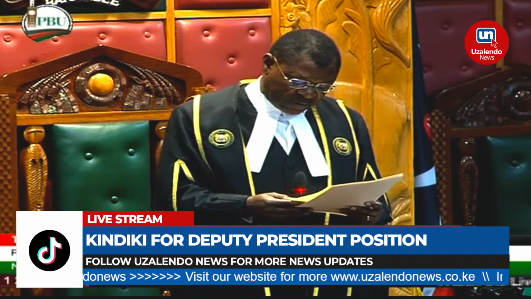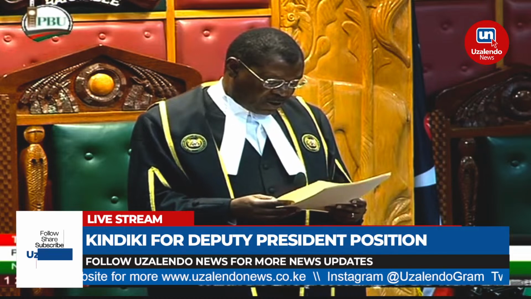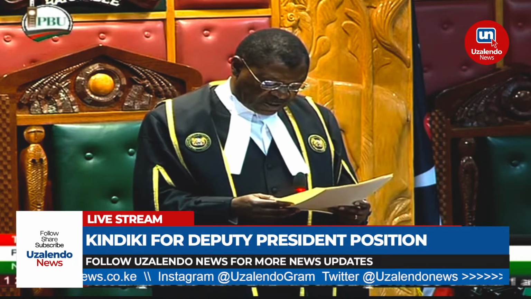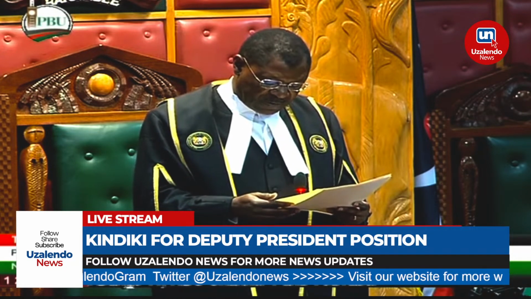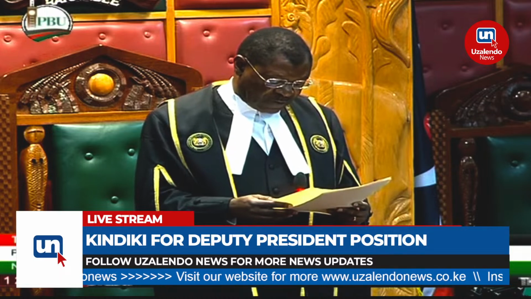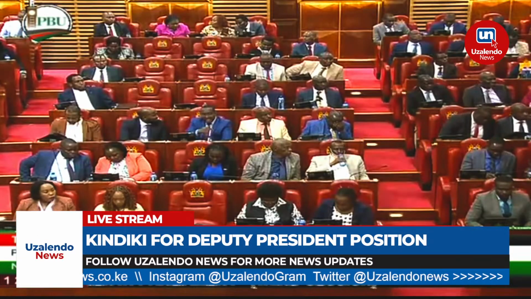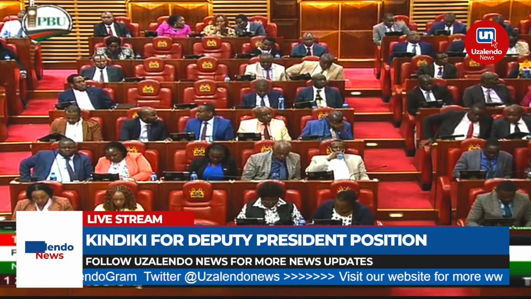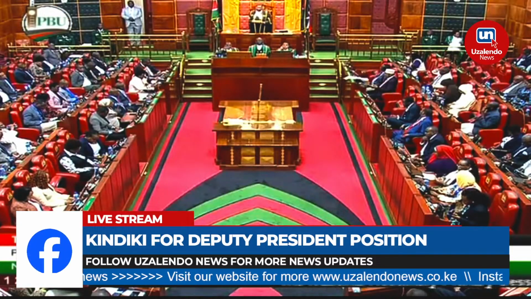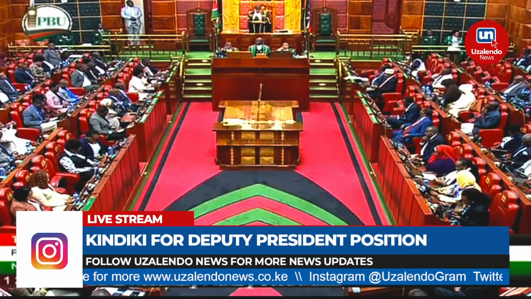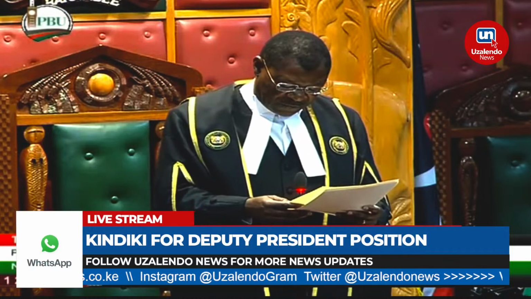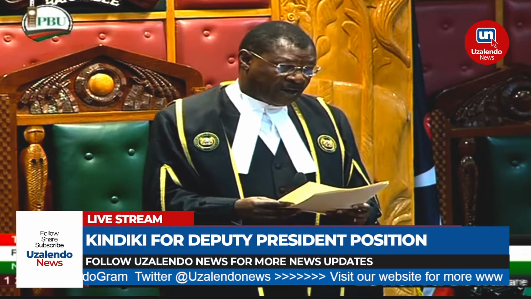Consequently, the threshold for voting on the nomination of Professor Kithure Kindiki, EGH, is a majority of the members in this House present and voting, as provided for in Article 122(1) of the Constitution. That final issue is also settled. Honourable members, in summary, therefore, I wish to guide the House as follows.